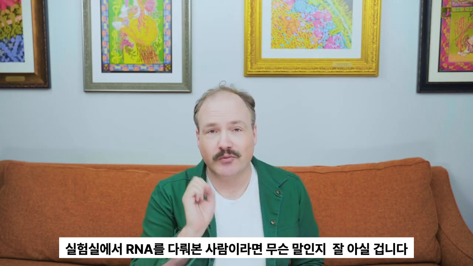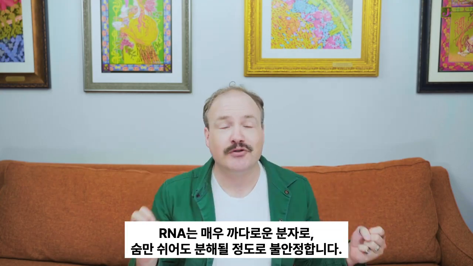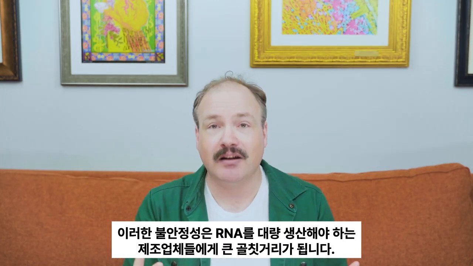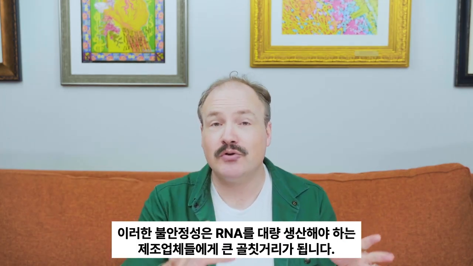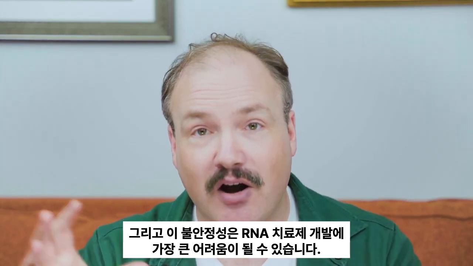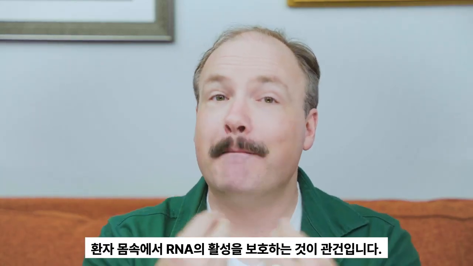Anyone who's ever worked with RNA in the lab will know what I'm talking about. RNA is very fussy, falls apart just from breathing on it. That instability is a big headache for manufacturers who need to produce RNA at scale. And it might be the biggest challenge for developing RNA as a therapeutic, protecting that activity in patients.